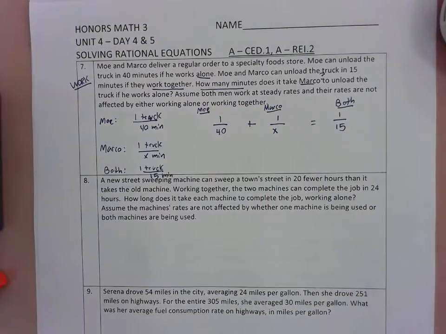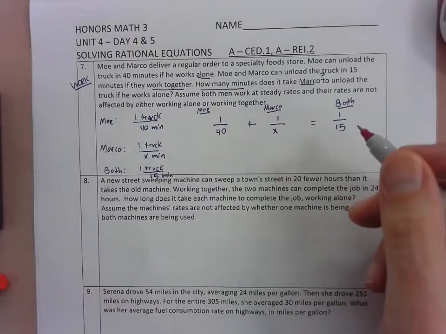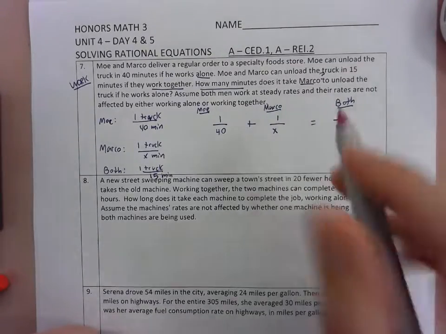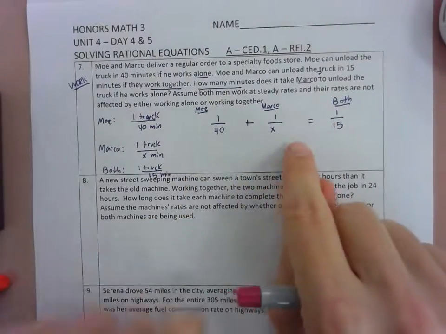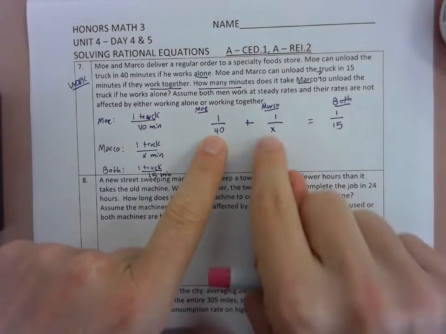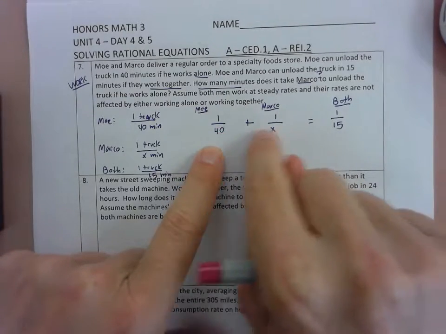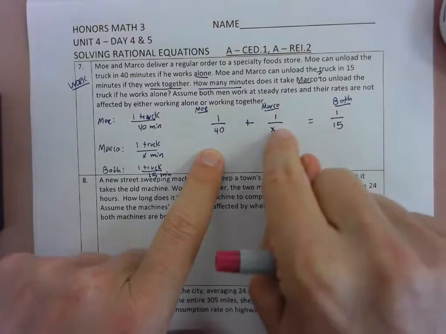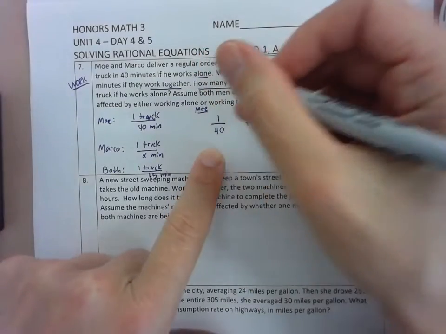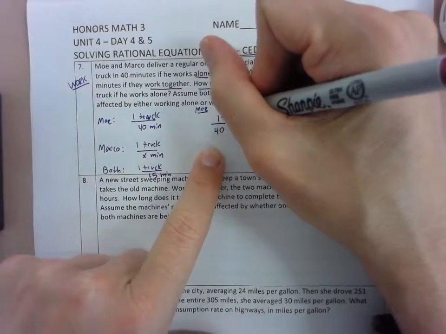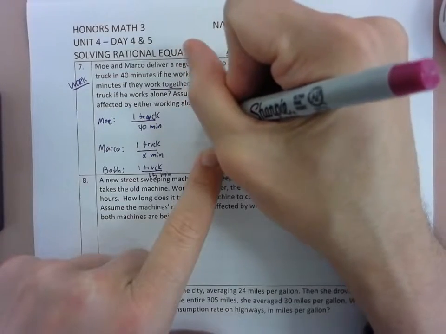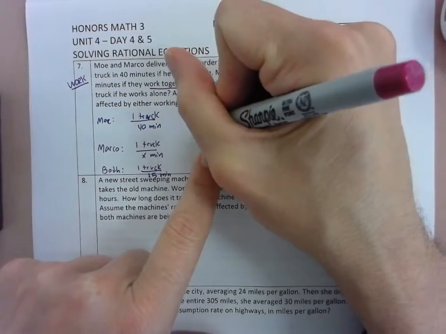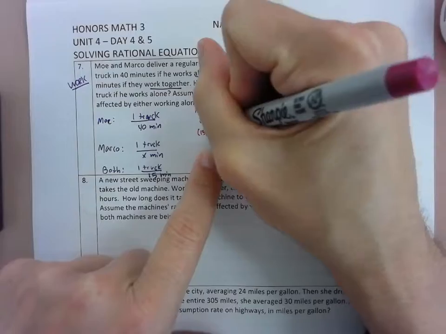Now this is going to be solved using the same techniques as we did with questions 1 through 5. This is a rational equation, so we look for common denominators. We have a 40, x, and 15. The 40 needs an x and a 15 with it, so I'm going to go ahead and write 15x next to that 1 and 15x next to that 40.